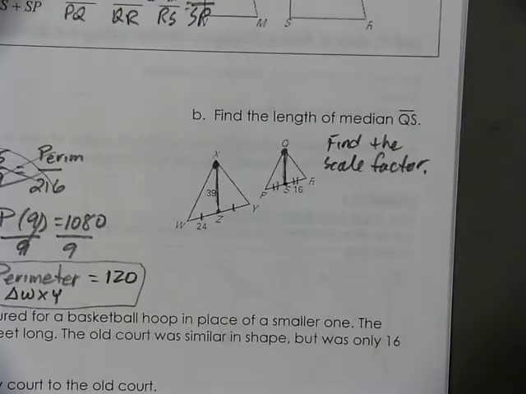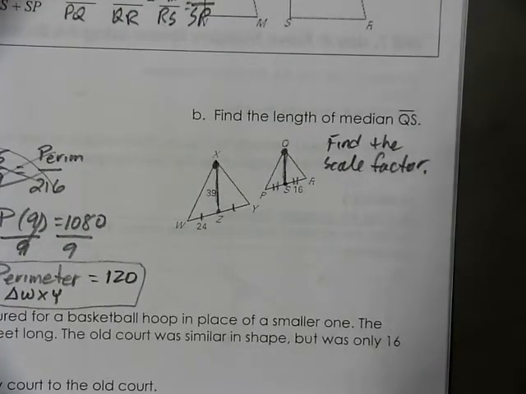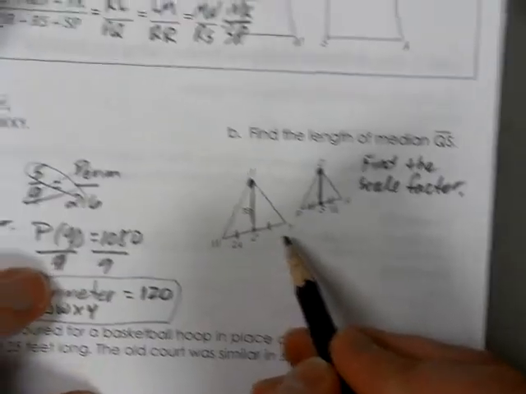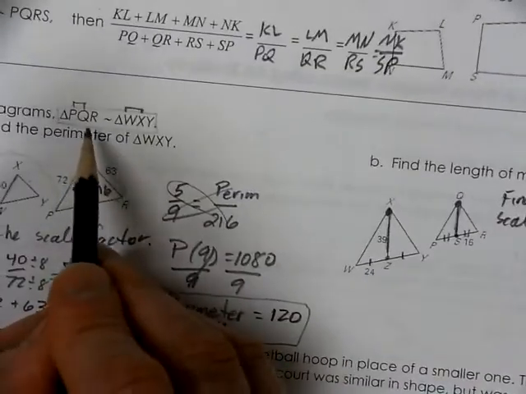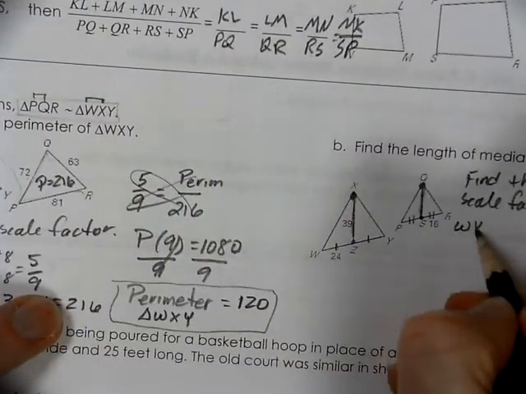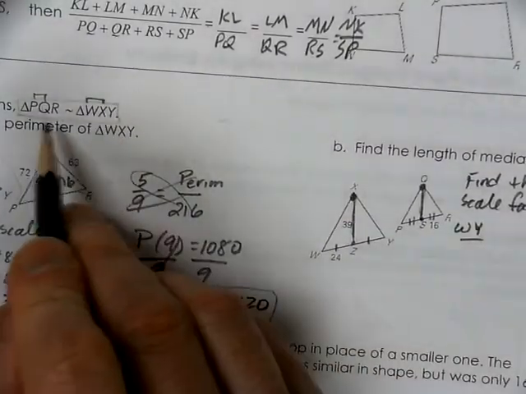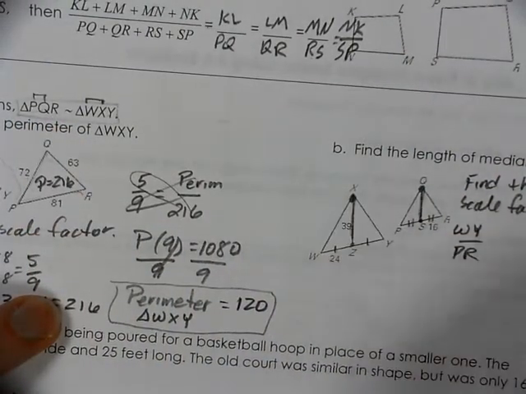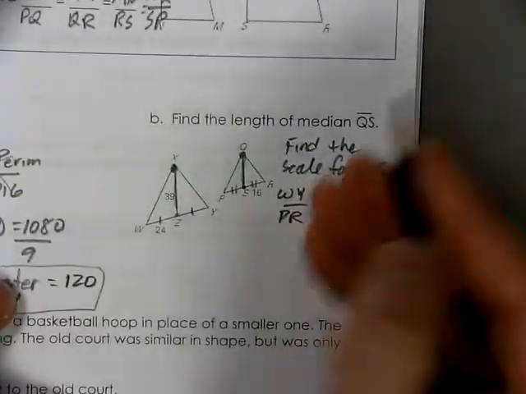Find the scale factor. Well, we got to find corresponding parts. We know that WY, the first and last letter, is supposed to correspond with the first and last letter, which is PR.